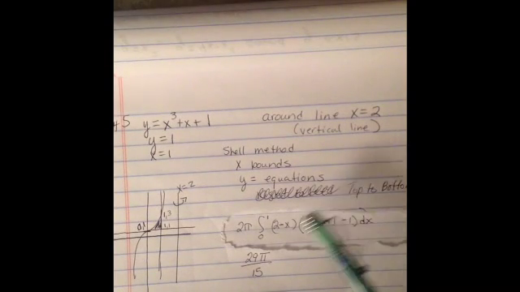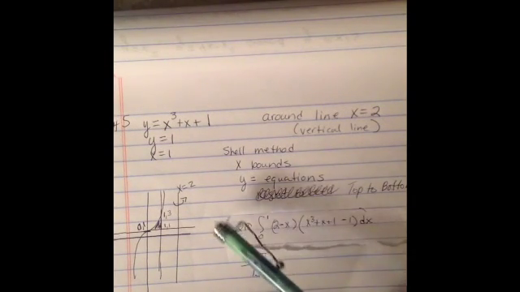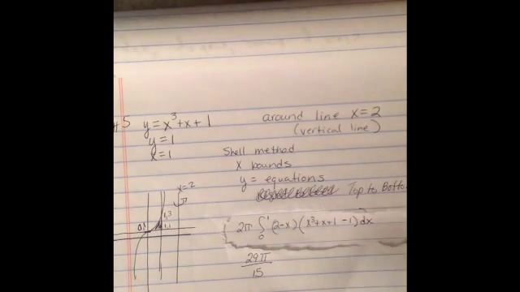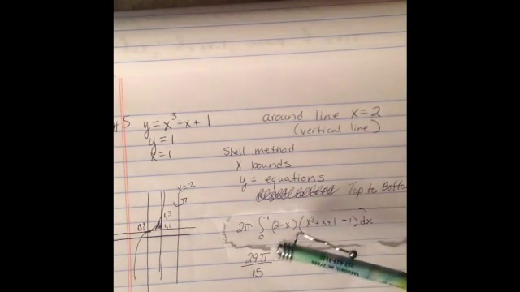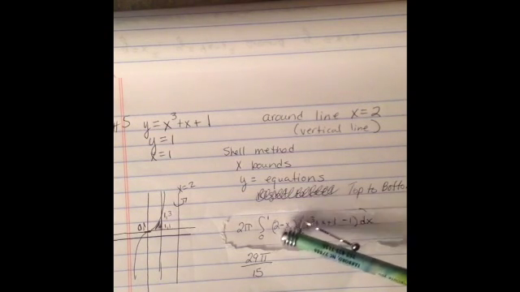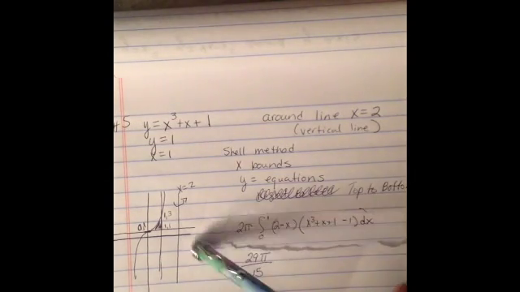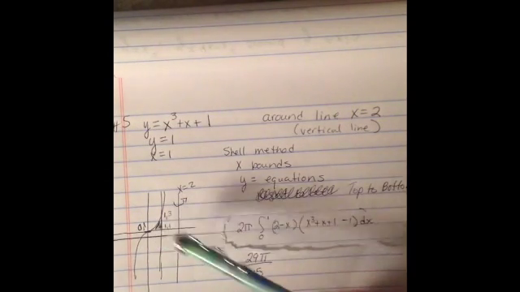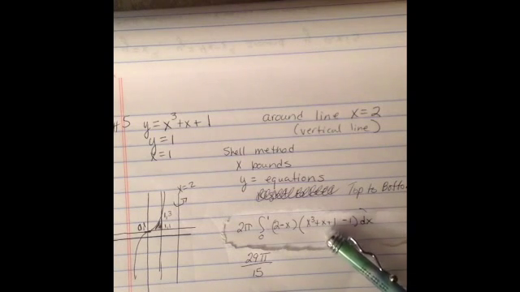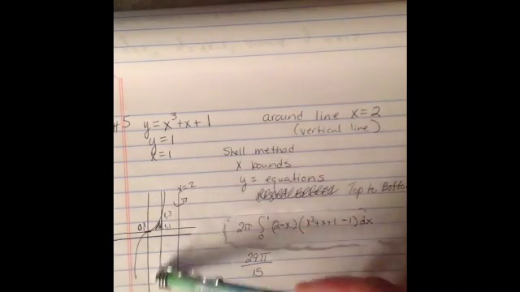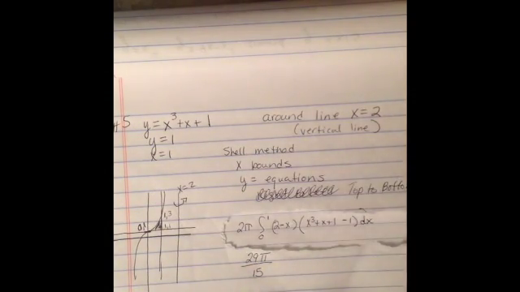So we're using x bounds, so we're going from 0 to 1. Now because we're going around a line that is to the right of the function, remember you subtract. But in the shell method, you just do it in the radius. So instead of having x as the radius, you say 2 minus x. And then you're going top to bottom, so your top curve is x cubed + x + 1, and then minus 1, which is your horizontal line right there, dx. And then when you put it in your calculator, you get 29 pi over 15.